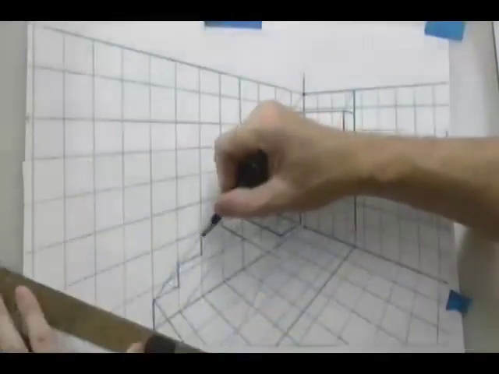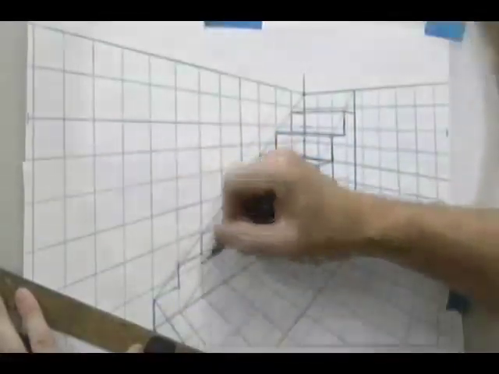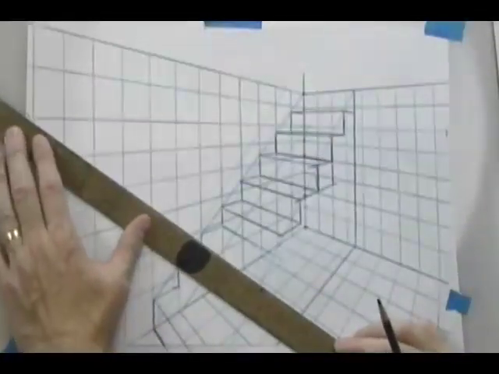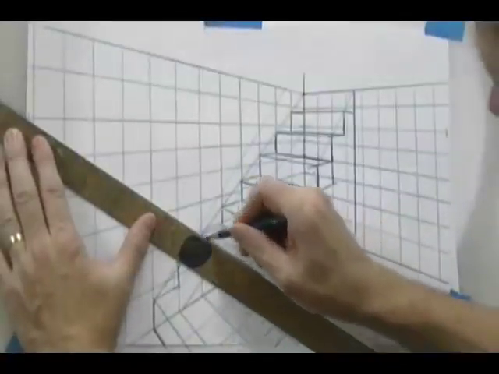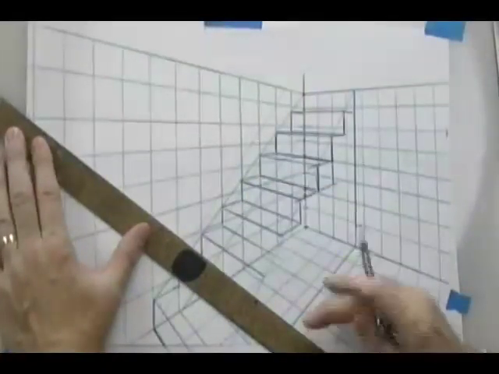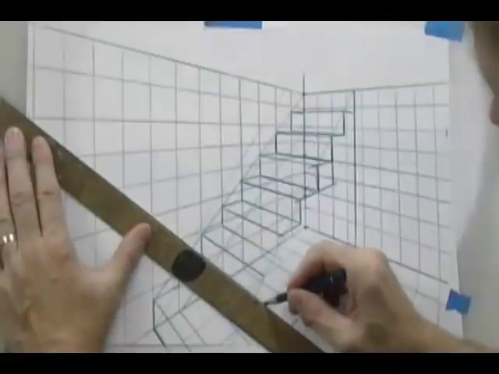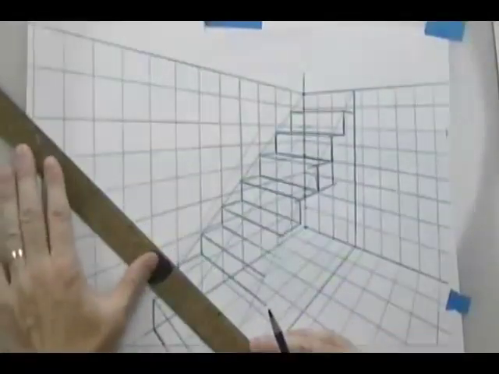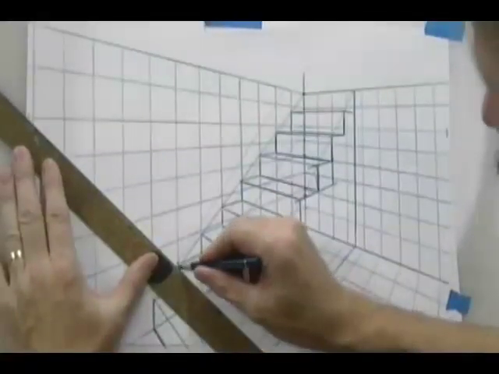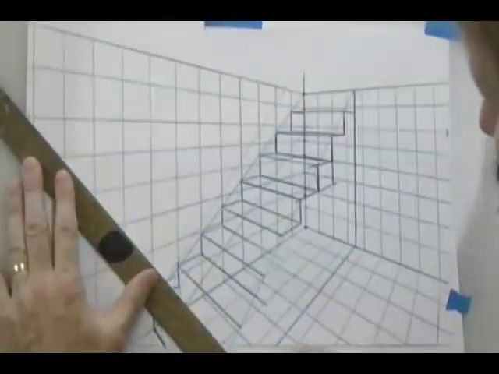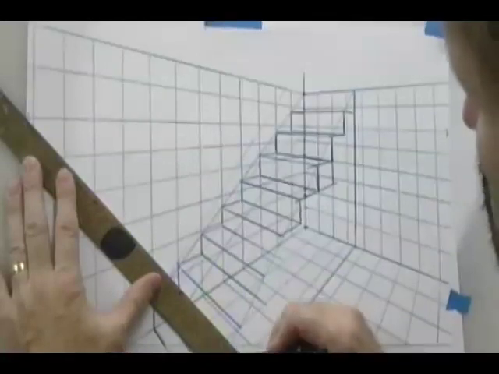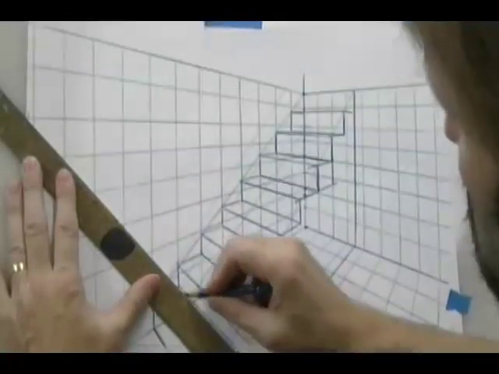So I know that I'm going to need lines coming across from each of these corners here. So I'll just stick my ruler to the vanishing point there. And rather than moving it all over the place, I'm just going to continue to draw these lines to that common vanishing point. And it saves me having to flip my pencil and ruler all over the place all the time. Again, it's economy of drawing and economy of movement.